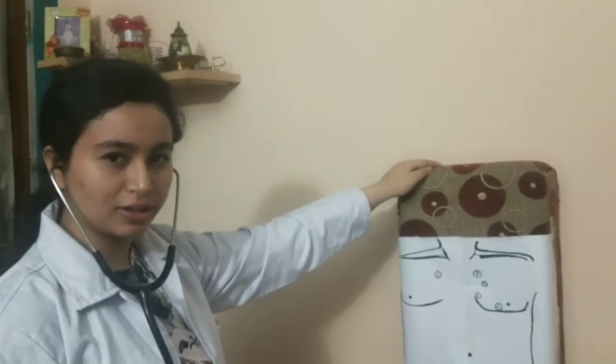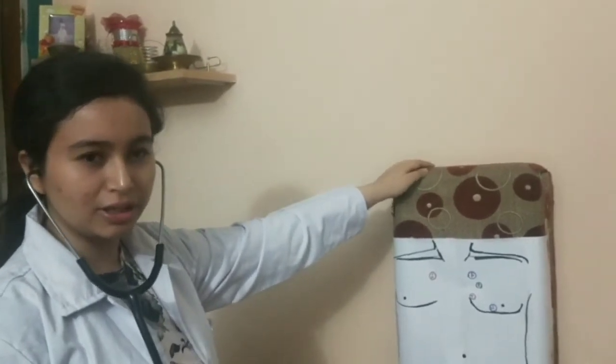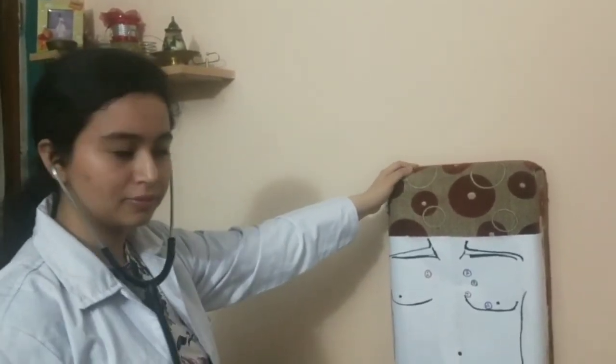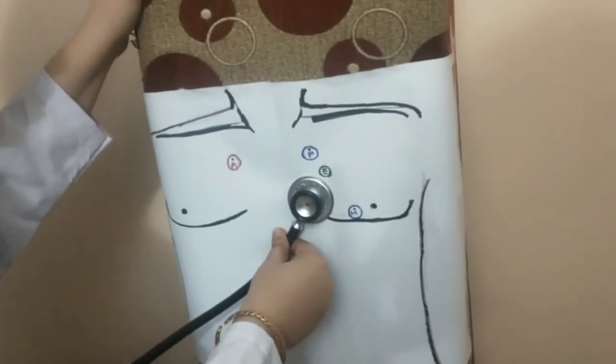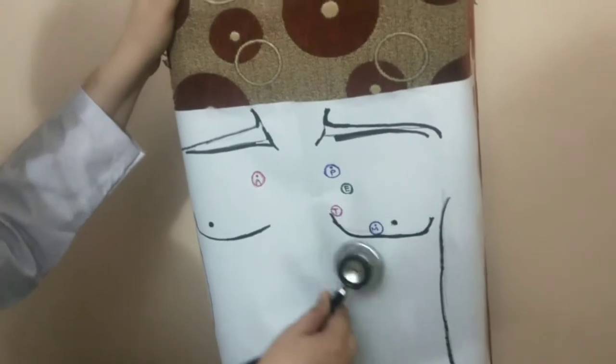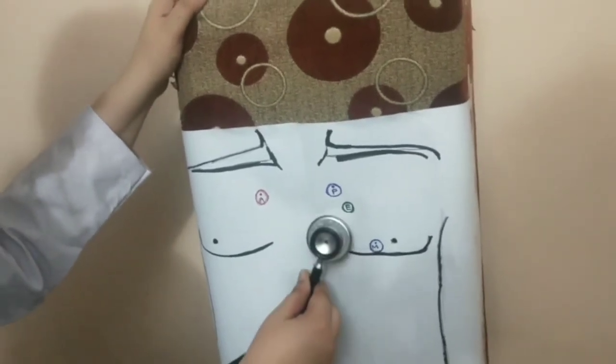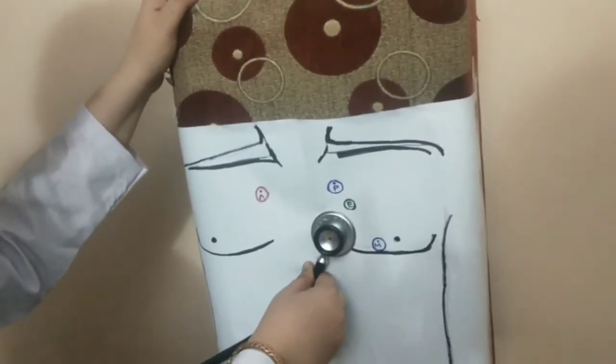Fourth point is the tricuspid valve point. Here it is located on the left side of the sternum, nearly at the fourth rib. First sound louder than the second, but compared to the first point, the mitral point, the sound intensity is low and it is quiet.